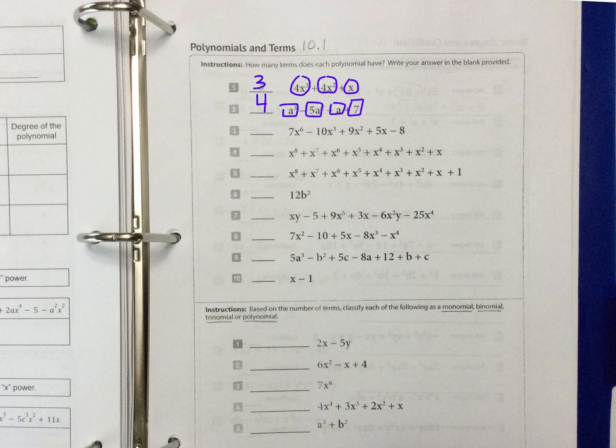So go down, identify the groups. When you get to the bottom, this wants to know how many it has. So this one has 2, but then it wants you to use their names. Mono means 1, binomial means 2, trinomial means 3, polynomial means 4. So number 1 has 2, so I'm just going to write that's a binomial. So finish that page and flip over to the next page.